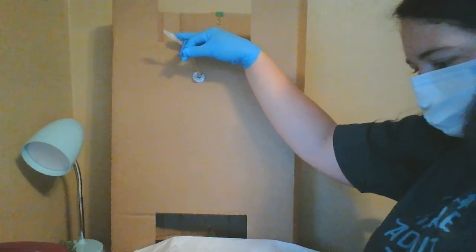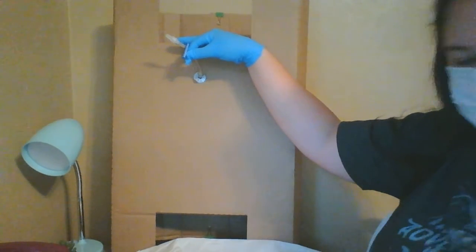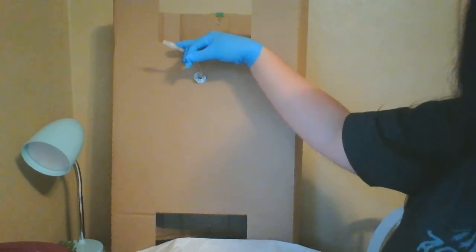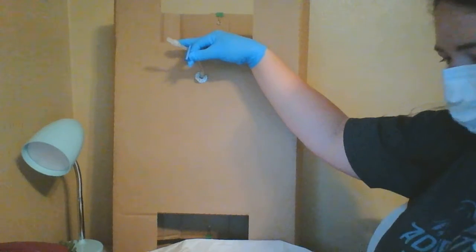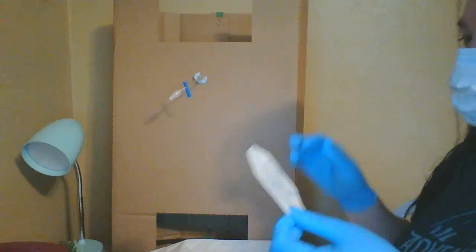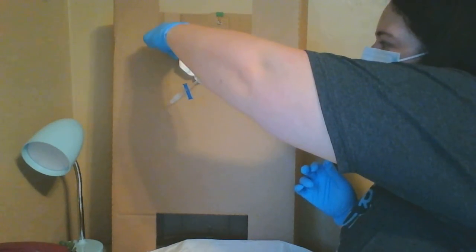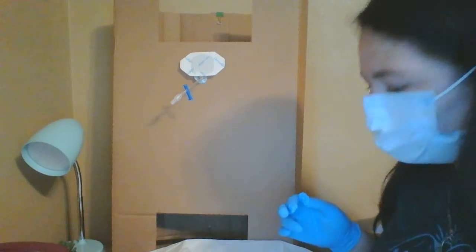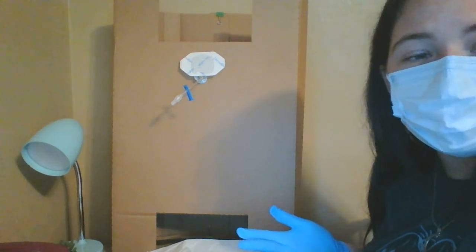And now all I have to do is put on my new label. So here I have my label. Just gonna set that down. Then I would add my new label. Or just pretending. So then once I've done that, I'm almost done with the procedure.